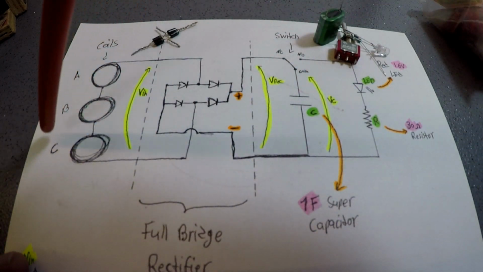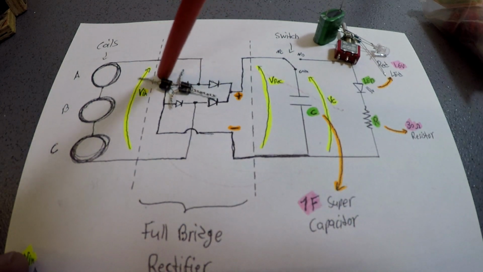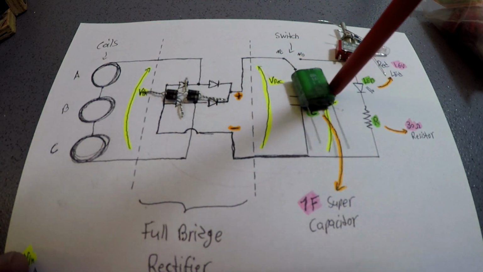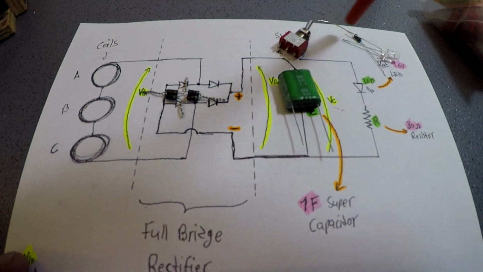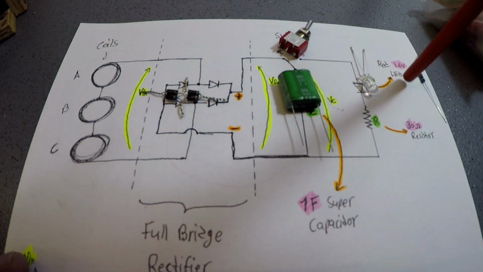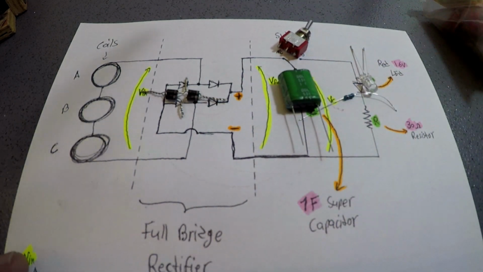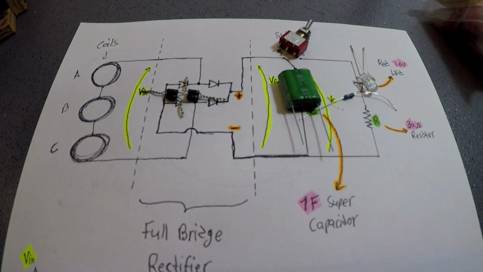Here's the circuit, here's the coil, and we have a full bridge rectifier over here, and a super capacitor over here, a switch, LED, and a resistor. Now first of all, let's build this circuit and then explain how it works and where it goes. Let's go.